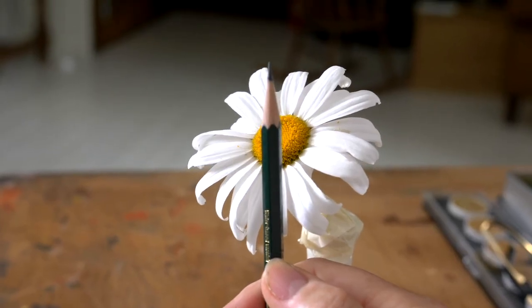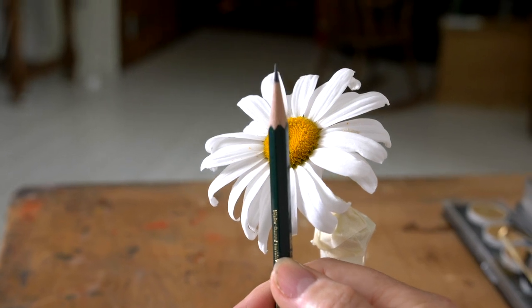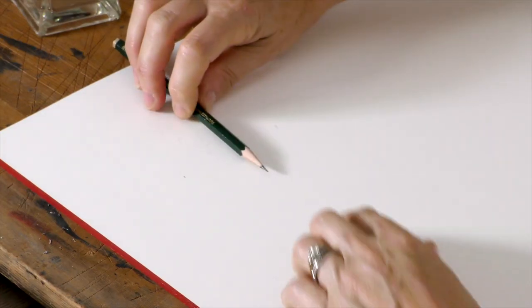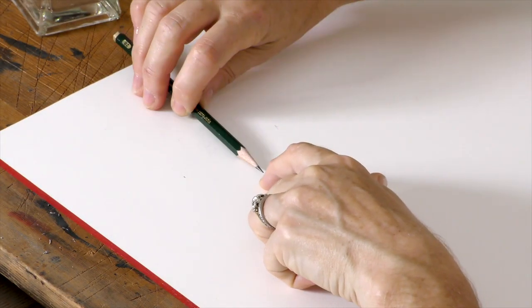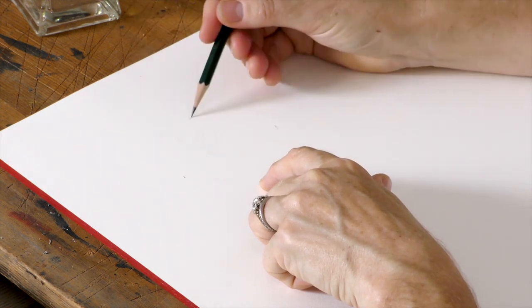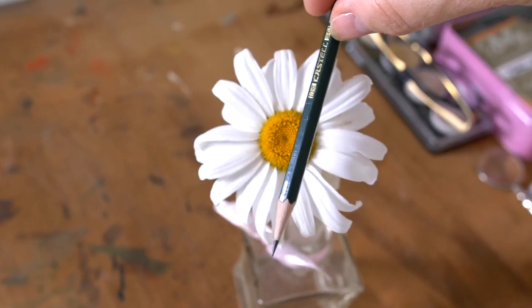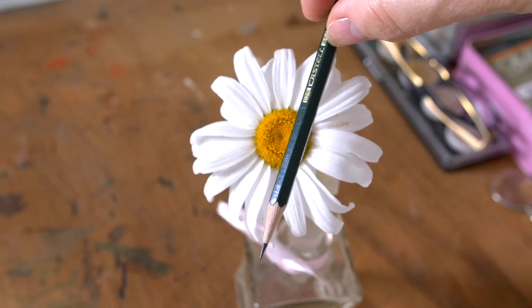So I'm just going to take a couple of measurements just to get my depth of flower. It's a little bit precarious. You have to be quite nimble with your arm movements. Just take a couple of little measurements there.